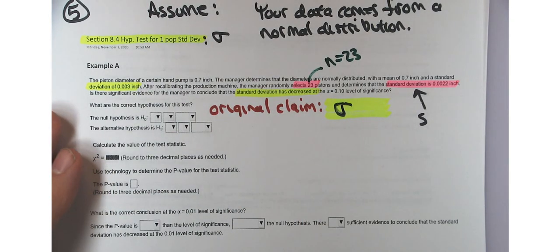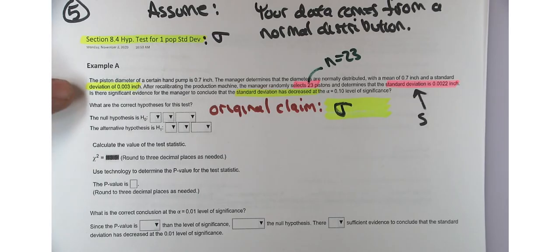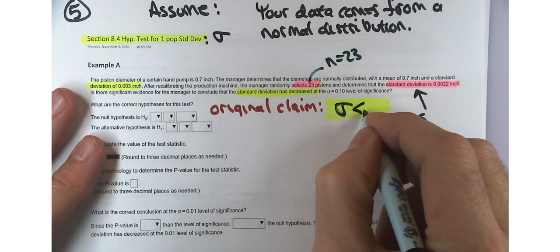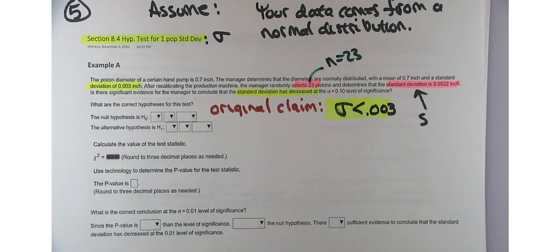And what do we want to see? We want to see if that standard deviation has decreased. Well, that would be decreased from the original standard deviation before they calibrated the machine. Go ahead, say it again. Less than, thank you. So less than 0.003. So that's your original claim.